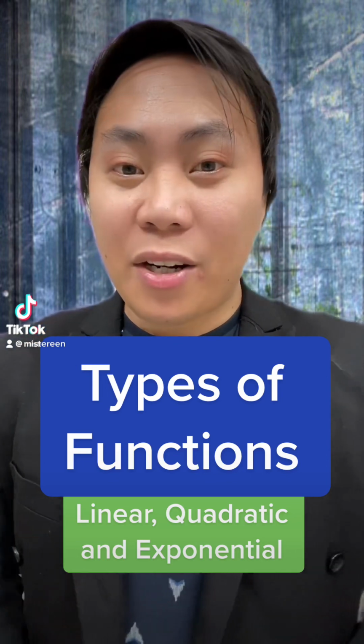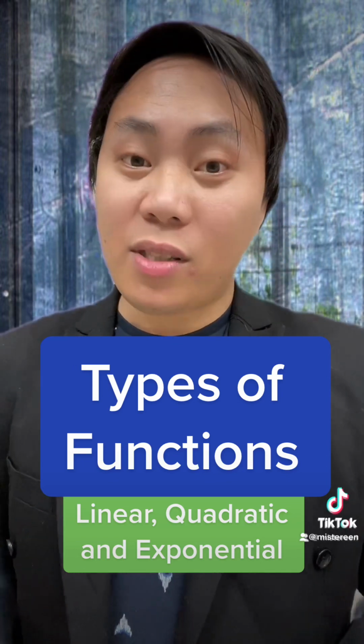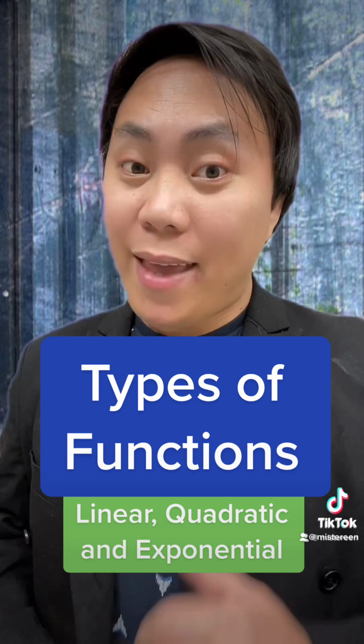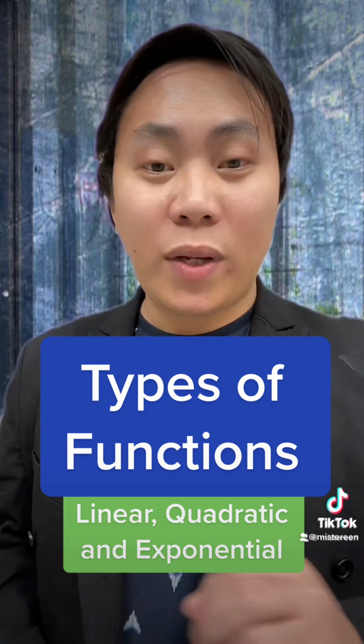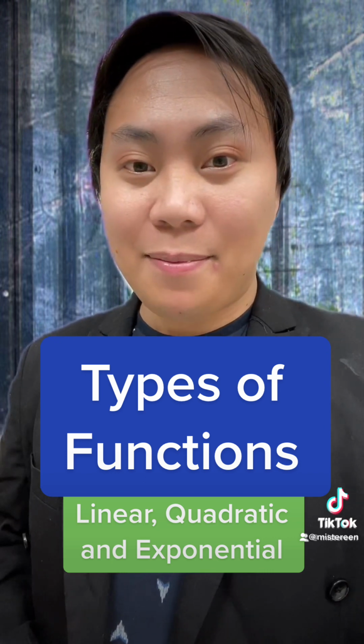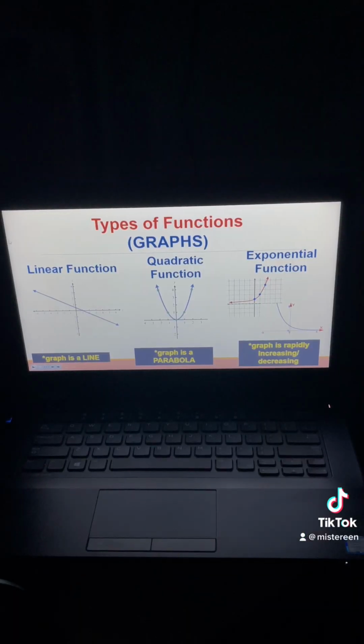In Algebra 1, there are three different kinds of functions that we will focus on: linear, quadratic, and exponential functions. Let's try to distinguish or recognize between these different kinds of functions. Alright, let's try to compare the different kinds of functions in terms of their graphs.